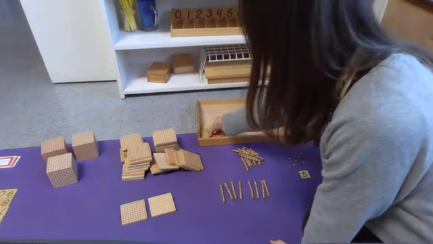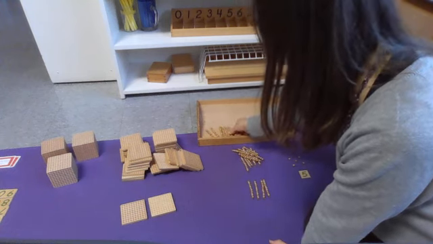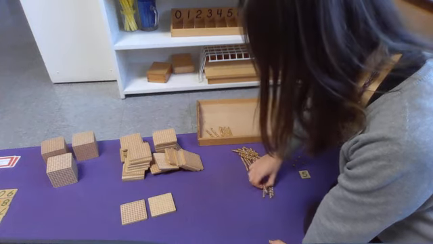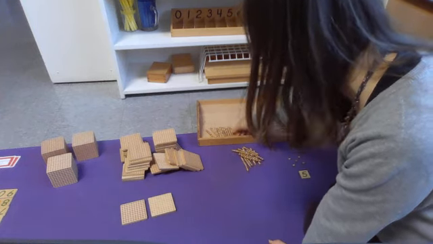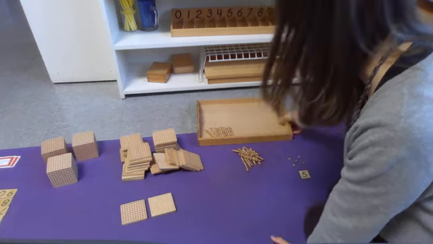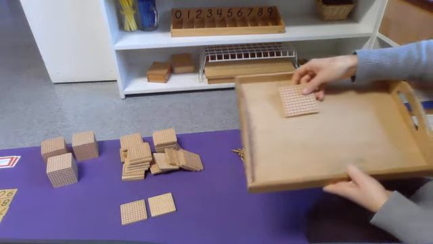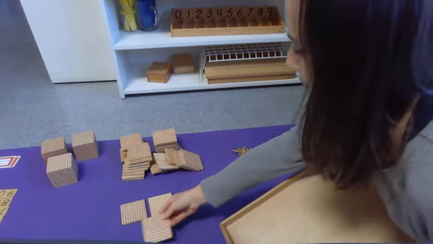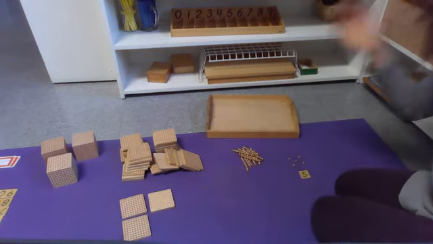1 10, 2 10, 3 10, 4 10, 5 10, 6 10. Are you counting with me? 7 10, 8 10, 9 10, 10 10. 10 10s, we will trade it for 100 square. Wow, we've already made 3 trades with our 10 bars.